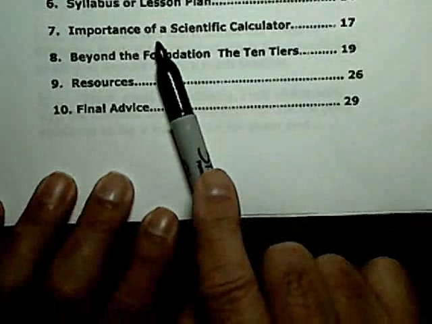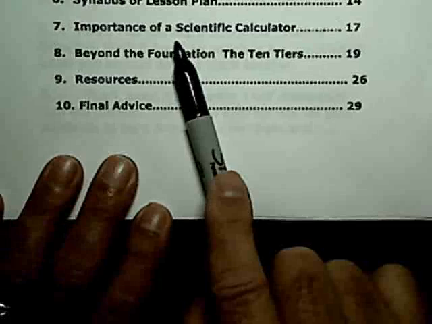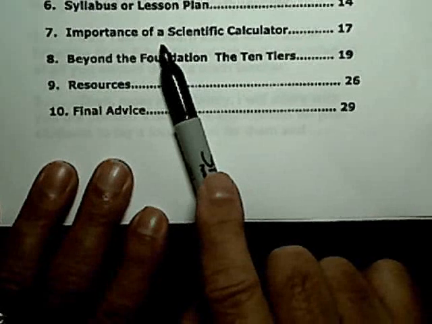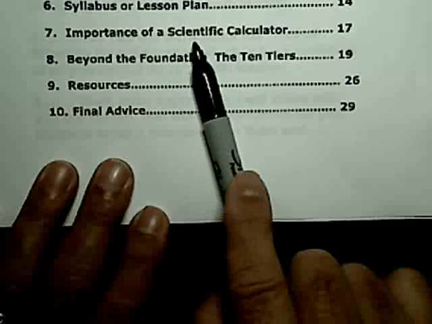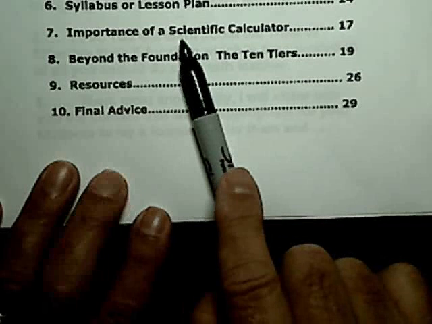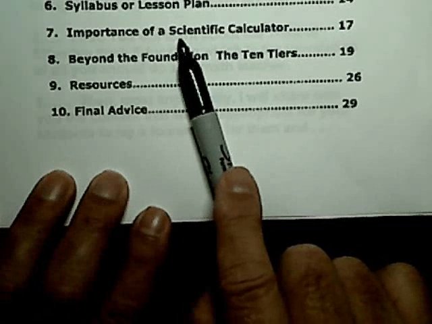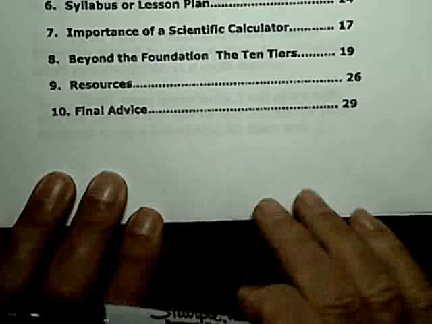In Chapter 7, I talk about the importance of a scientific calculator. I call it the power tool of modern math, and I explain extensively why it's important. And in fact, if you read my book, Teaching Math, I talk a lot more about that and other power tools in modern math education.